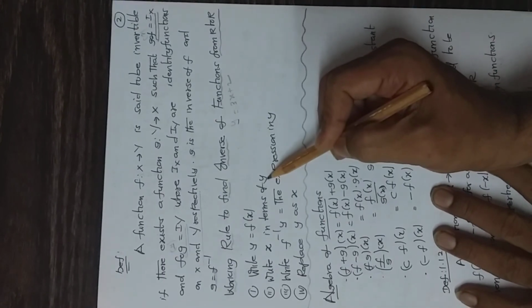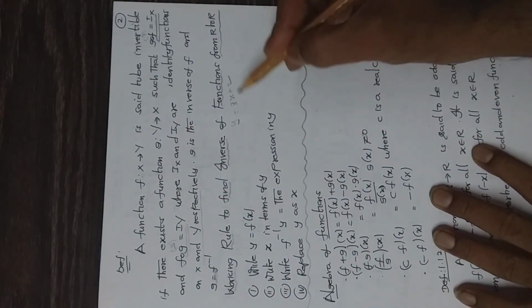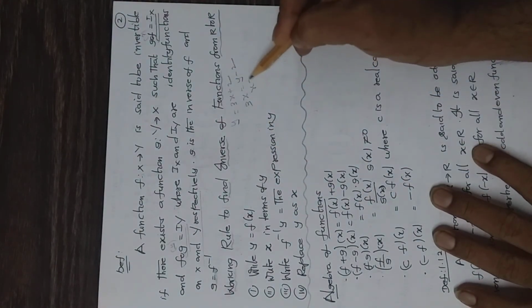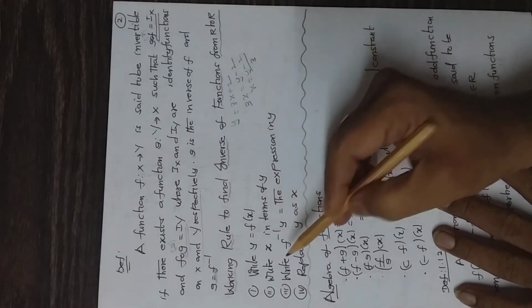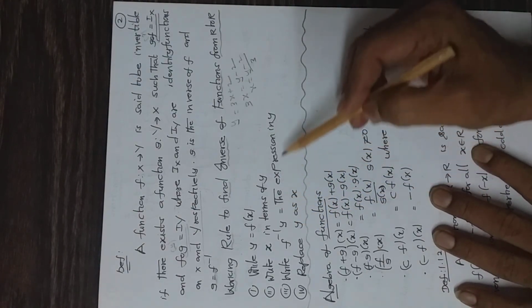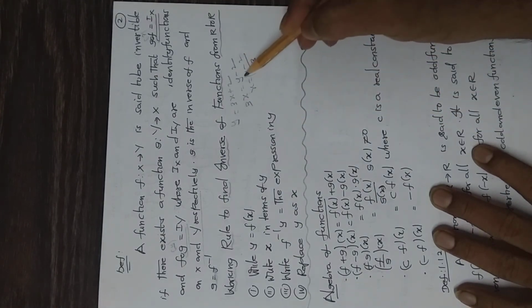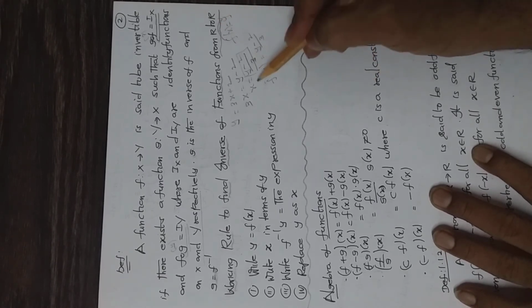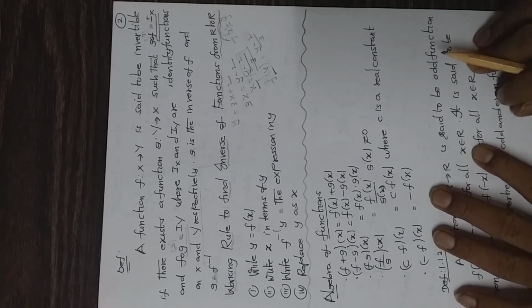Next, write x in terms of y. So you have to bring x in terms of y. So 3x is equal to y minus 2. That is the meaning. So x is equal to (y minus 2) by 3. So this is the meaning of write x in terms of y. Next, write f inverse of y equal to the expression in y. That means whatever expression you got, I can replace: f inverse of y is equal to (y minus 2) by 3. Because f of x is equal to y, so f inverse of y is nothing but x only. So instead of x, I can write f inverse of y. That is the third step.